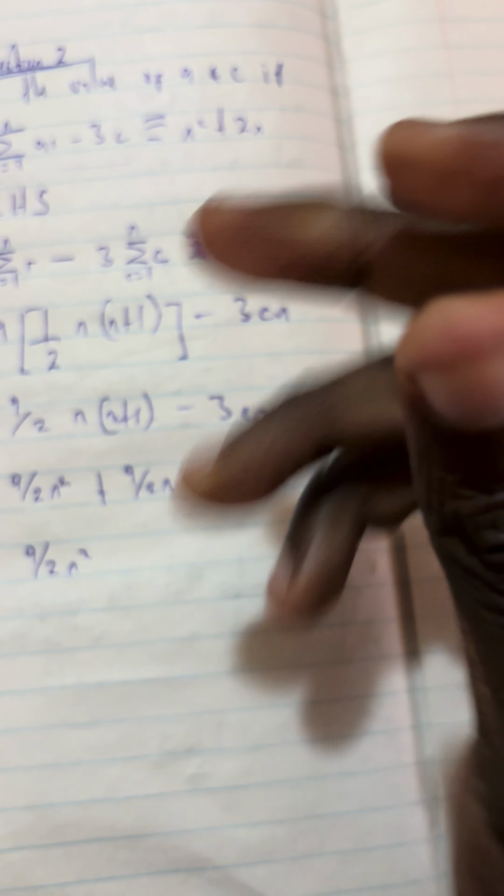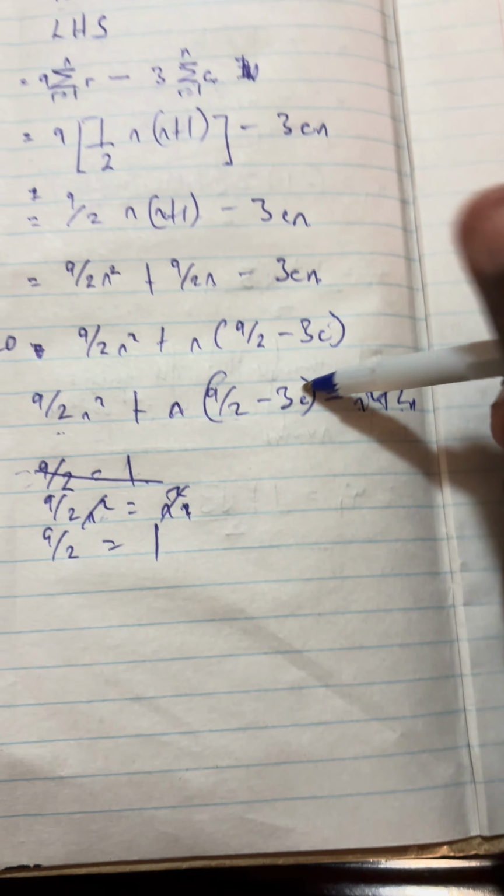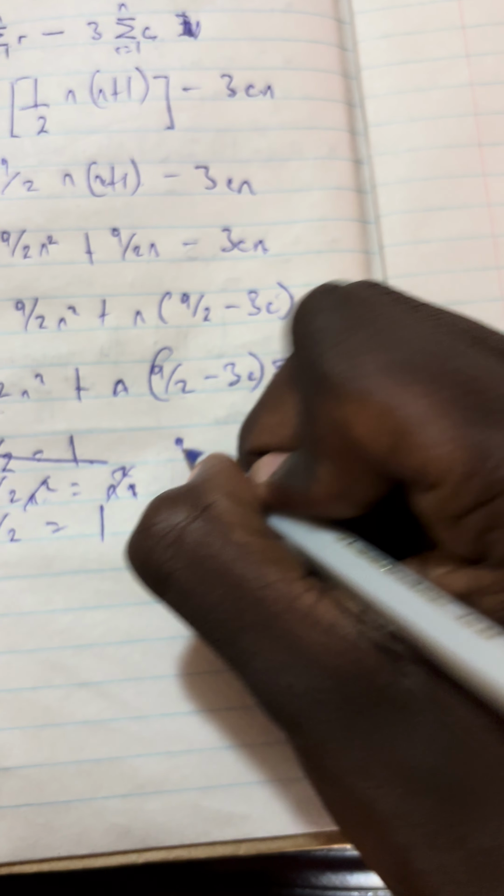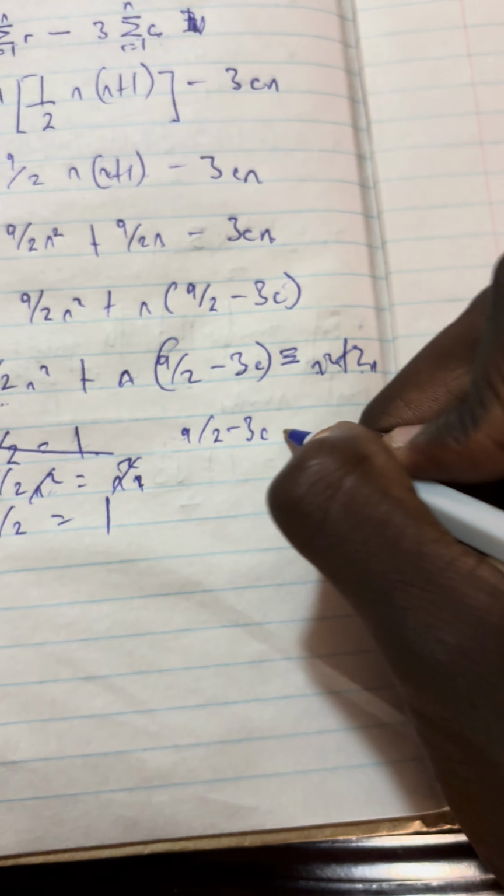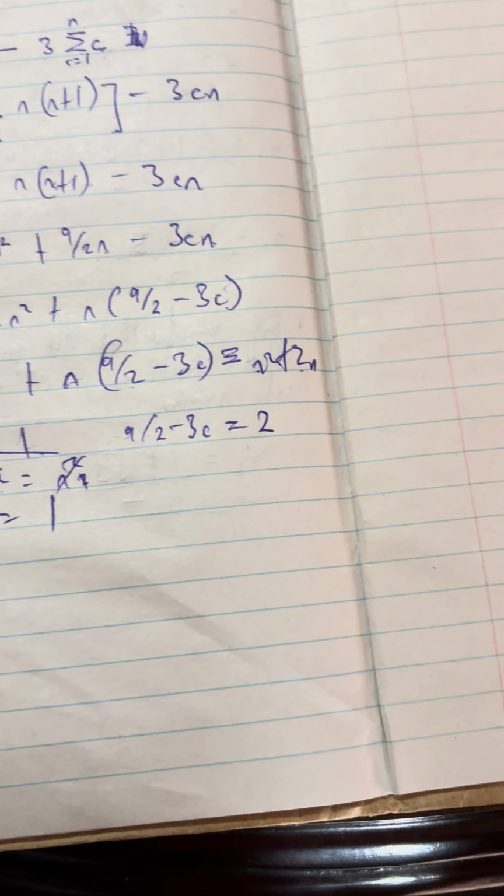Then for n, the coefficient is this one, and on this side it is 2, right? Let me not skip the stages. So A over 2 n squared is equal to n squared, it cancels, so A over 2 is equal to 1. That's what I'm doing even for the n part. So A over 2 minus 3C is equal to 2. I hope you get the point there.